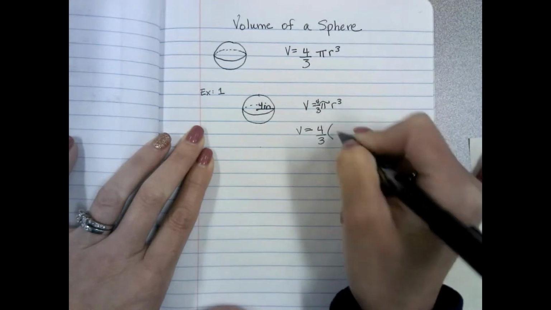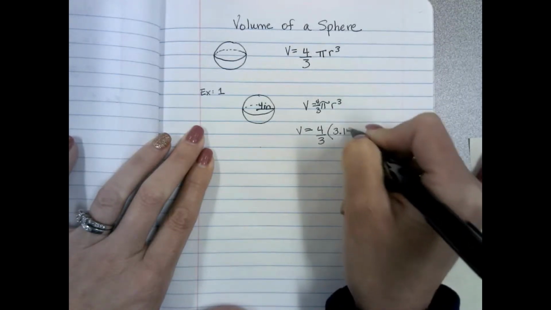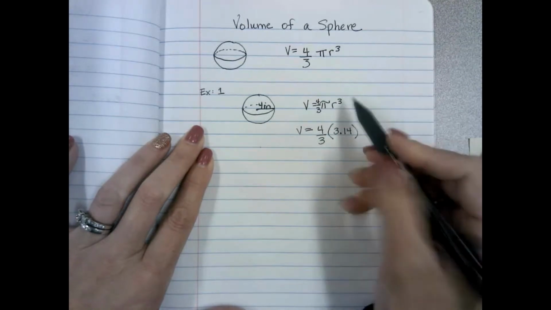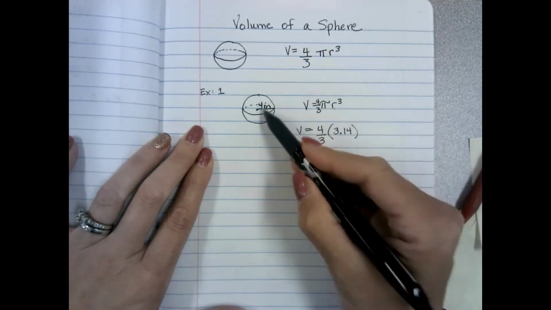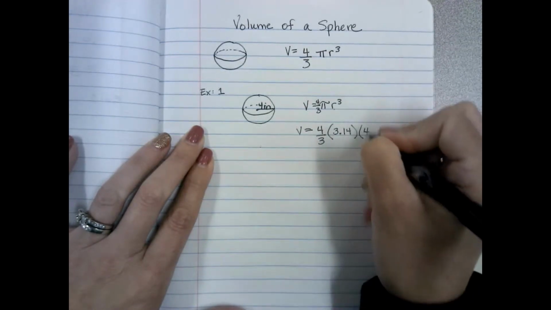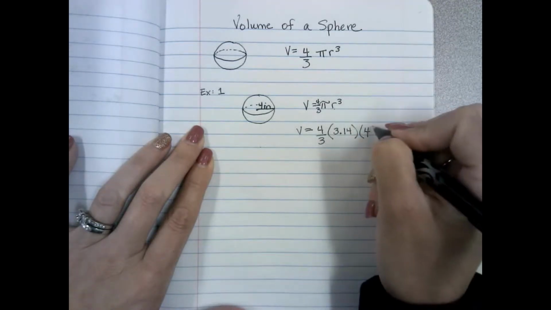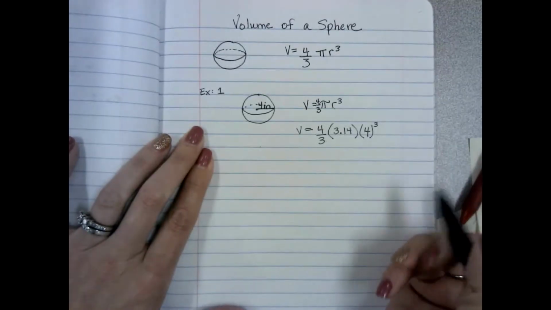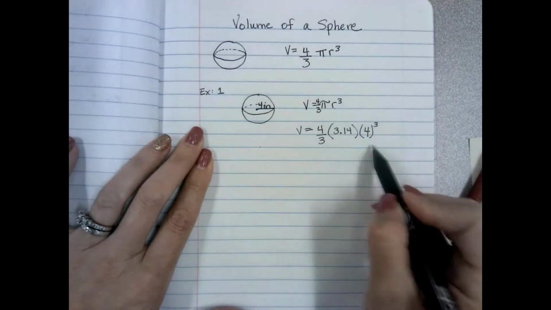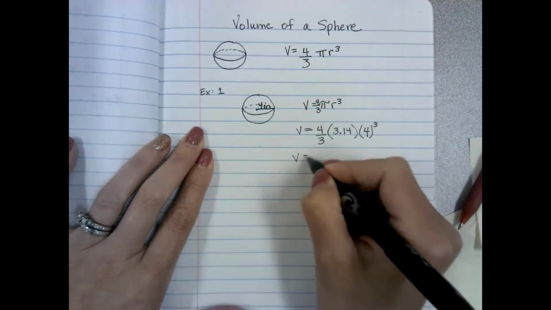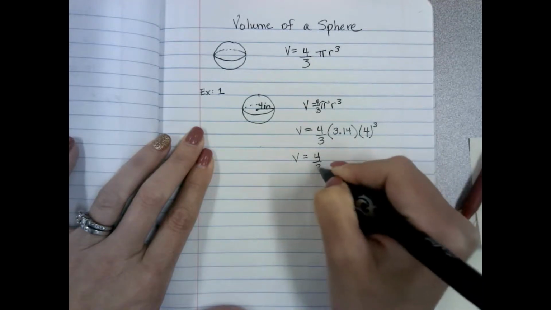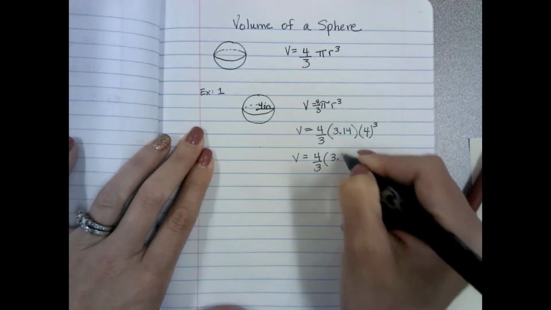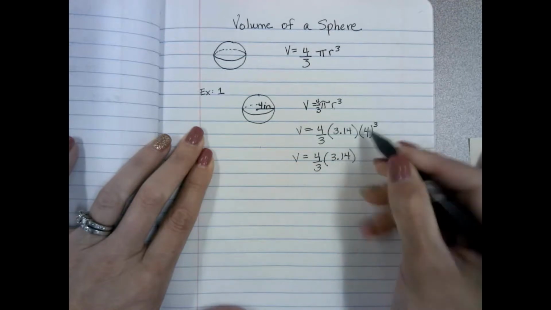4/3. I know that pi is 3.14. And in this situation, our radius is going to be 4. And we need to cube that 4. I'm going to start over here and do a little bit of simplification. 4/3 times pi, 4 cubed.